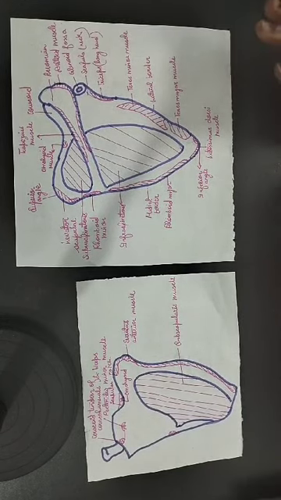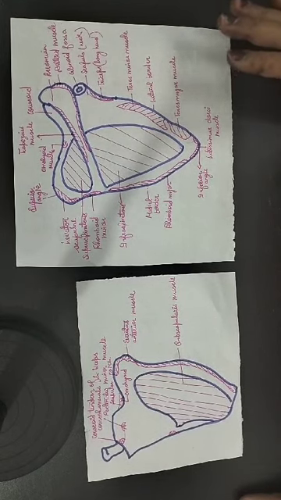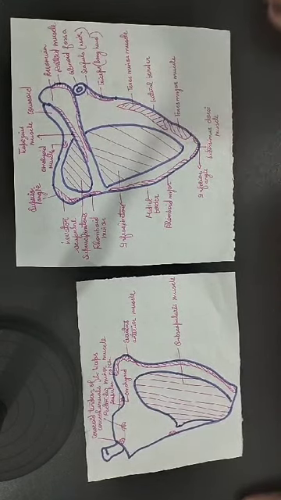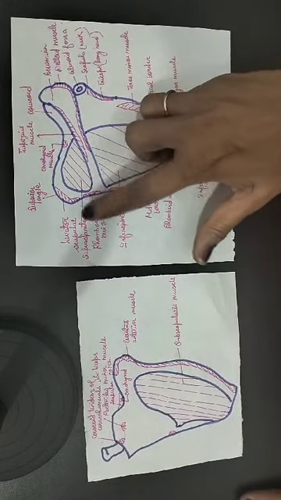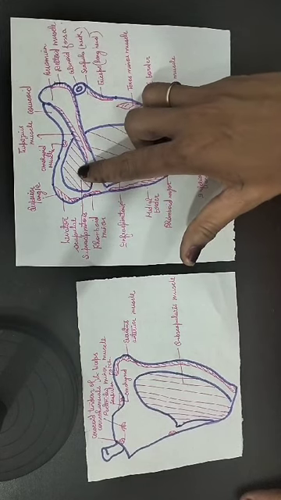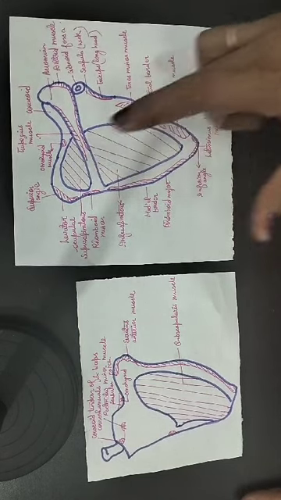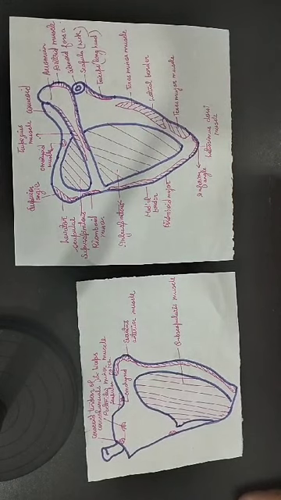So first is supraspinatus muscle. Supraspinatus muscle distances the arm from the body and it originates from the supraspinous fossa. See, I have already told you about the supraspinous fossa, infraspinous fossa and other important structures in the previous videos. If you are not getting about the important structures, just go to the previous lectures, revise about all this, and then you will understand better.